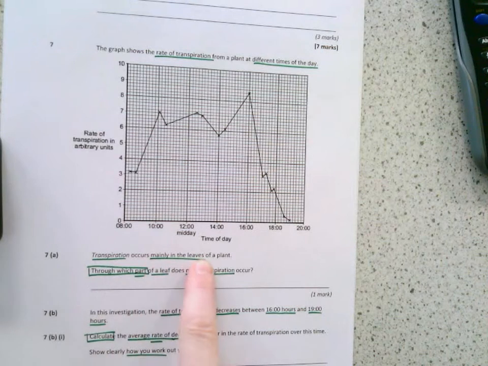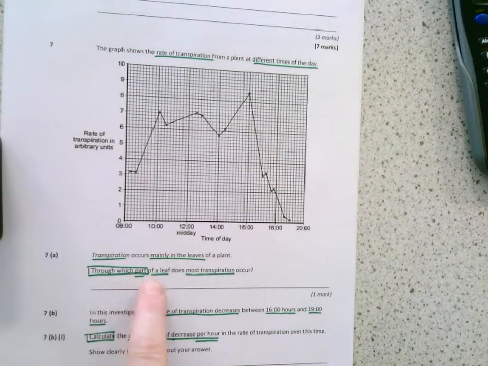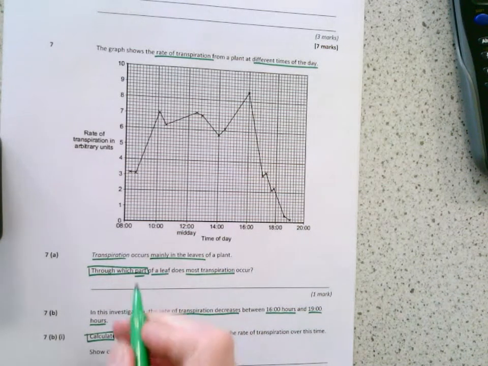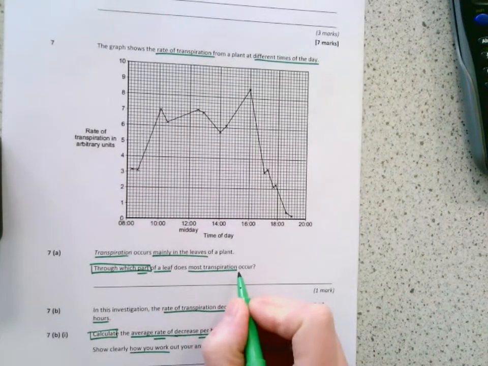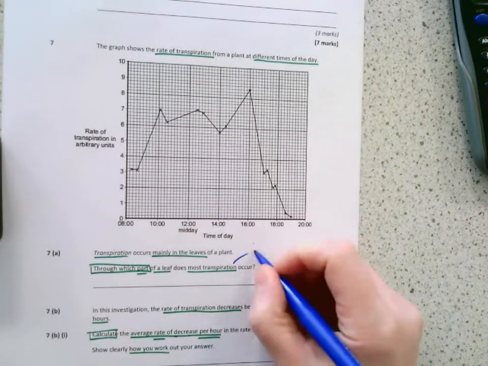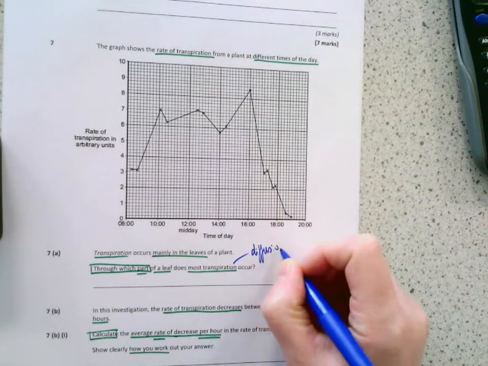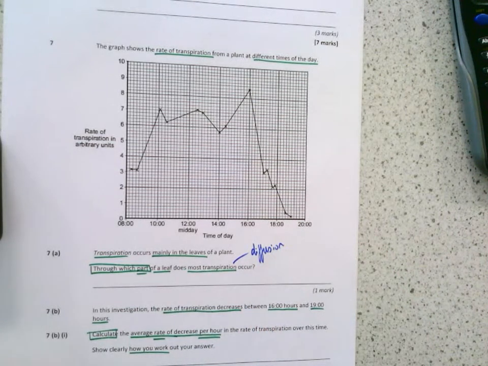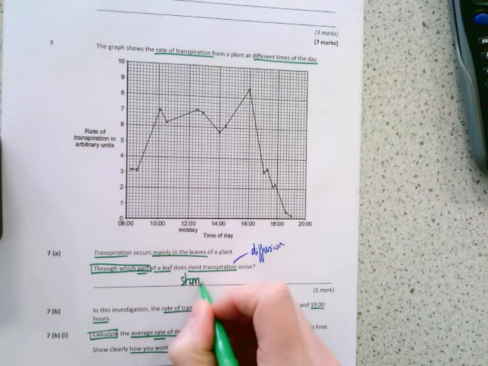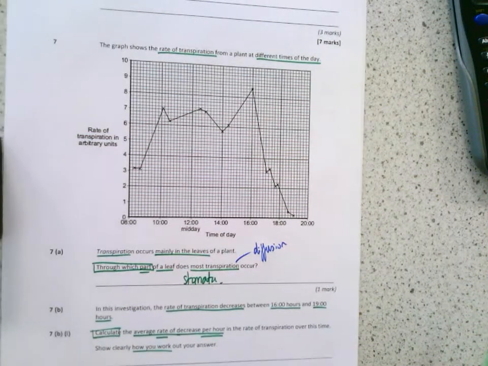Transpiration occurs mainly in the leaves of a plant, through which part of a leaf. Now the reason I've underlined that is because I bet you that some of you have written a leaf. It says which part of the leaf, so don't just write leaf. Through which part does most transpiration occur? Transpiration, diffusion of water. Through which part does the water diffuse? Through the stomata. If you said stoma, that's fine.